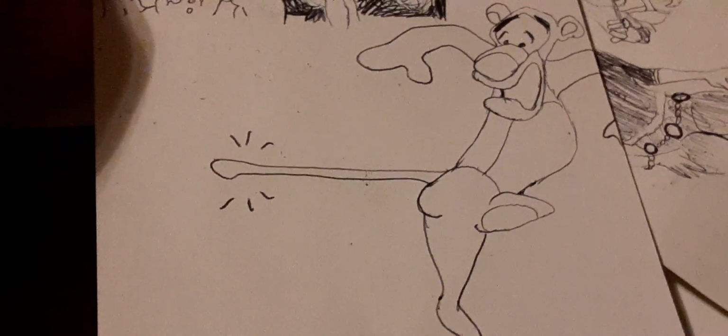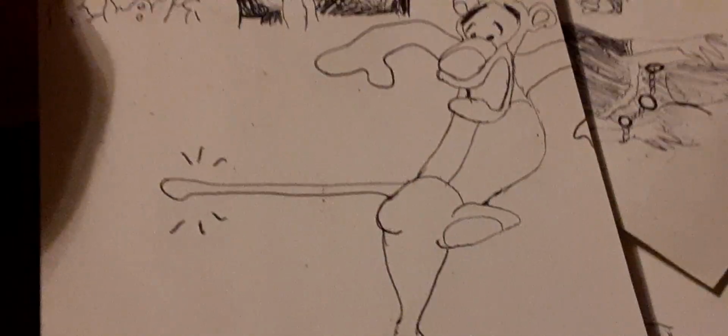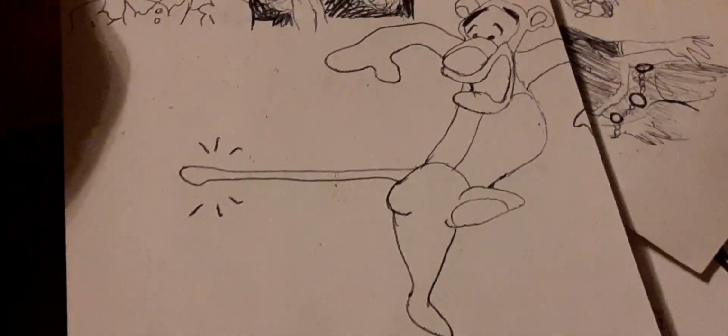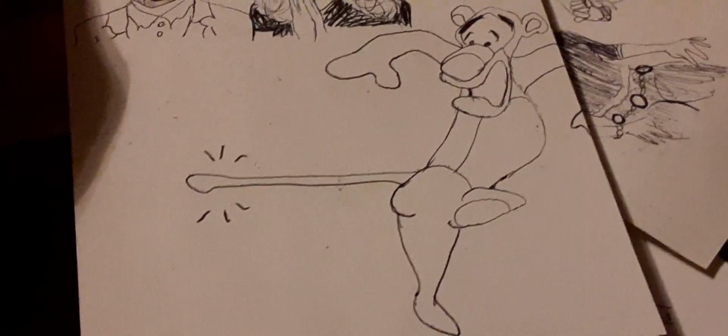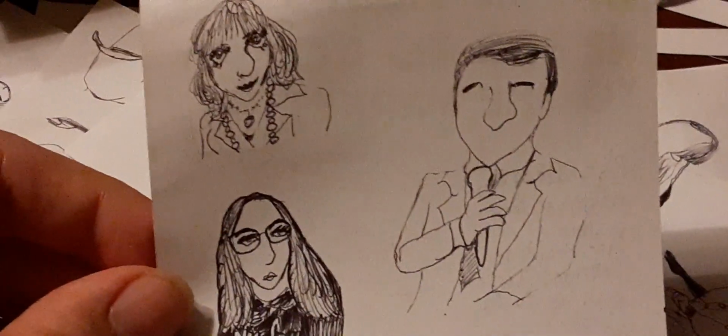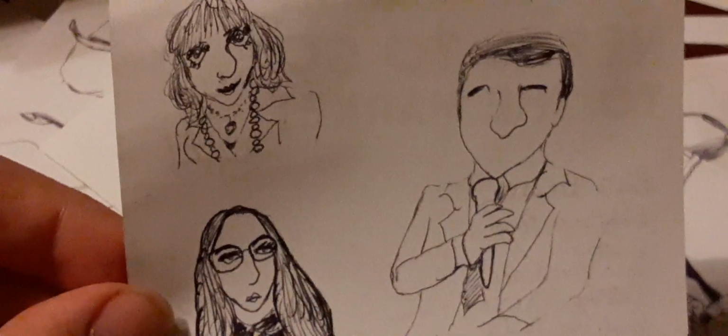Few more random reference sketches. Here we have Tigger from Winnie the Pooh. That's from one of my favorite Winnie the Pooh episodes, Stripes, where Tigger loses his stripes after a bubble bath. We got several YouTubers I sketched up here.